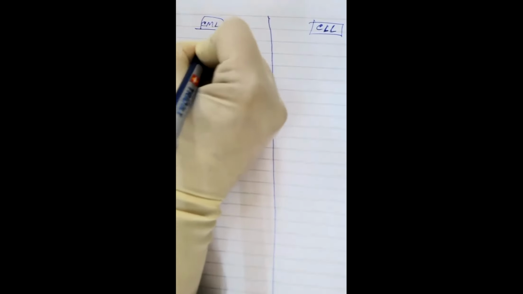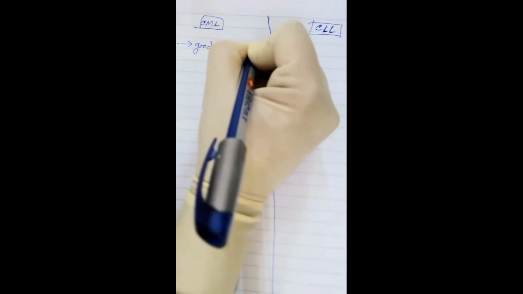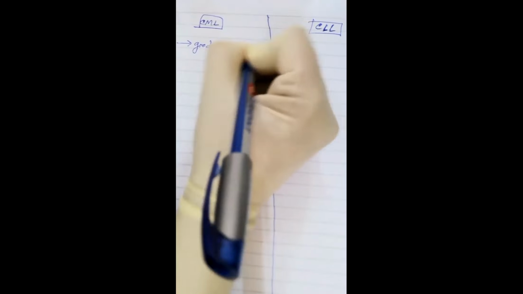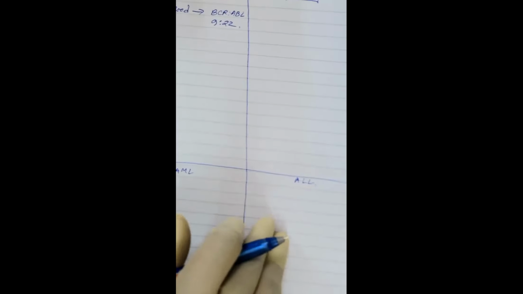Okay, so CML, the good one is which one? Philadelphia chromosome, right? BCR-ABL. So Philadelphia chromosome 9:22. This is good for CML and bad for AML and ALL, right? So this is finished, that this is good only for CML. Okay. Now, I had a question on CML.